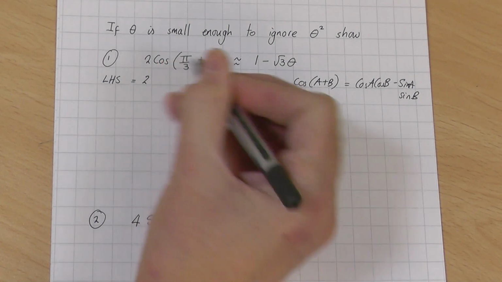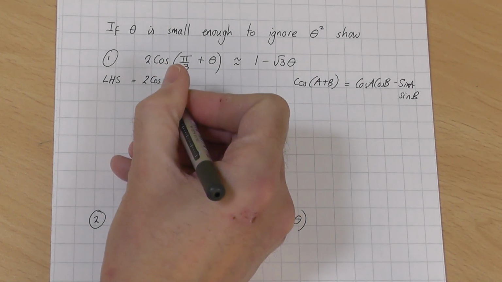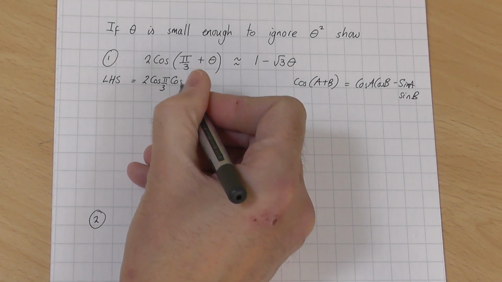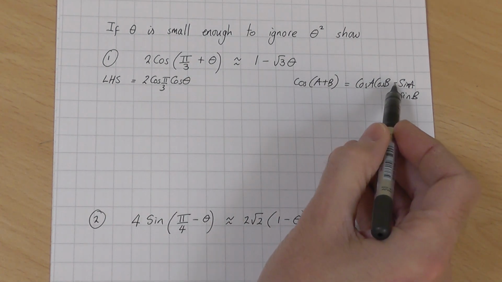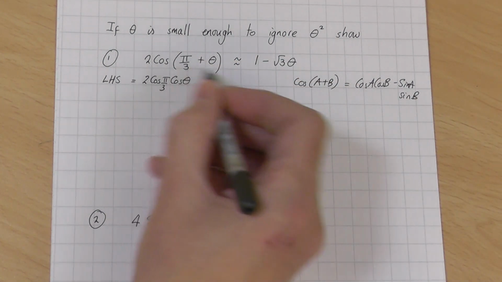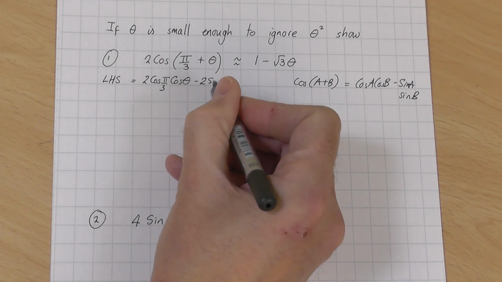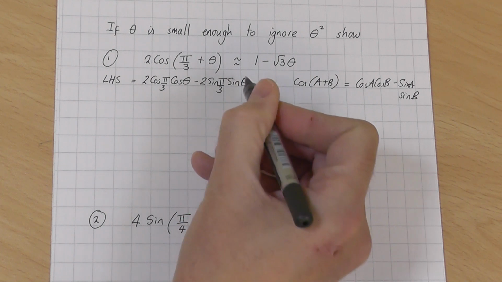So we've got two lots of cos pi by 3 cos theta, minus 2 lots of sine pi by 3 sine theta, like so.